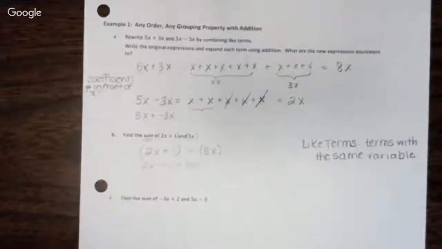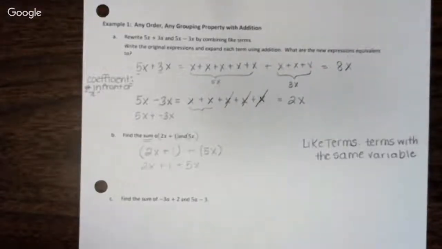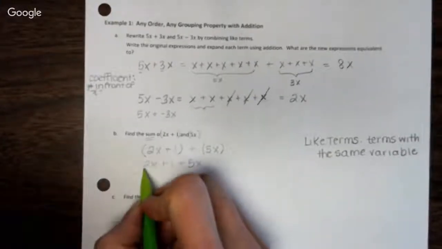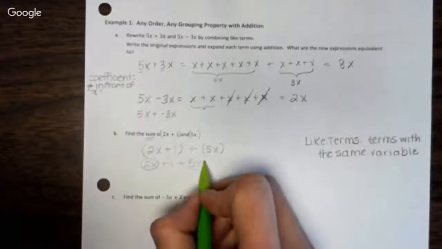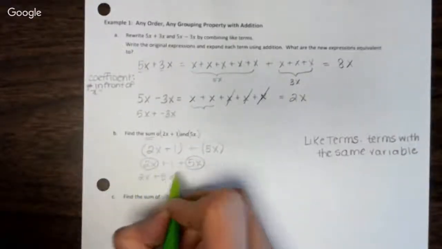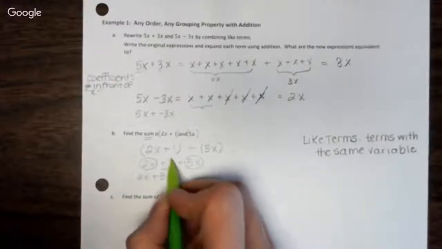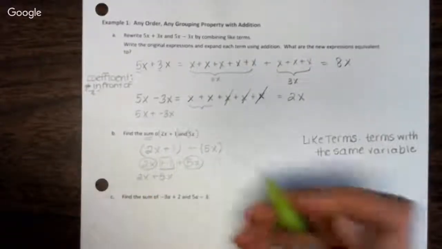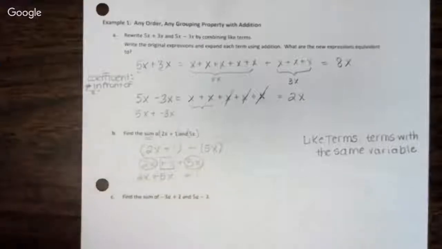No parentheses because you're adding. So we're going to add like terms, meaning we're going to add the numbers with the x's. So I'm going to circle those two terms, 5x and 2x. I'm going to write them next to each other. Now, 1 is not like 5x or 2x because it does not have an x. So I'm going to write that last.